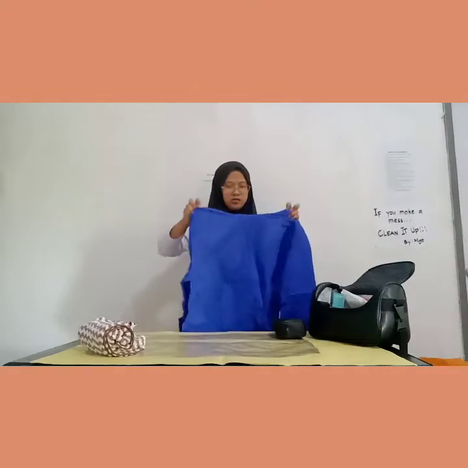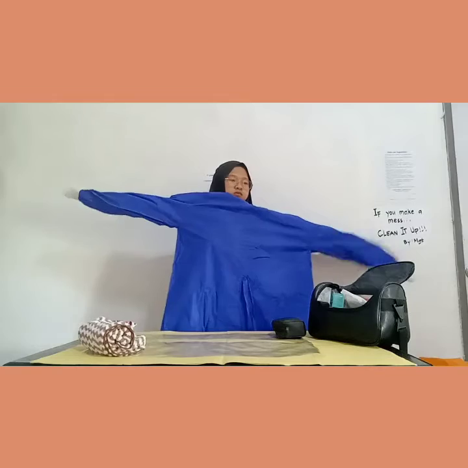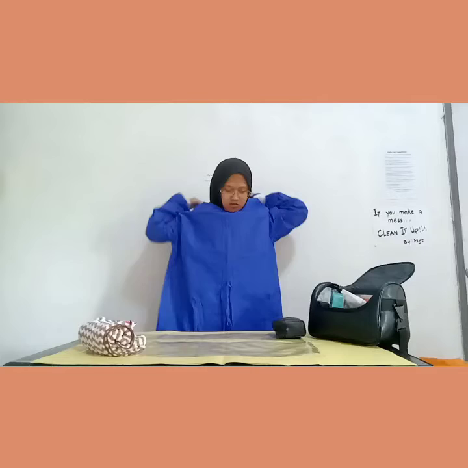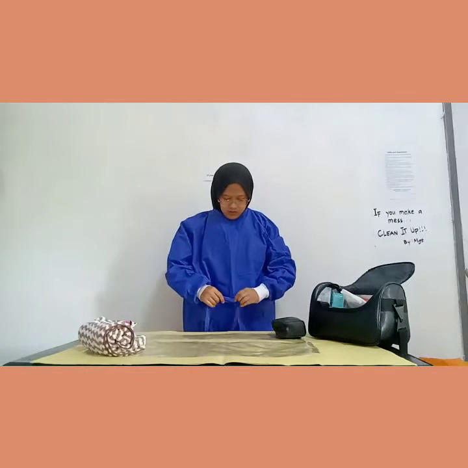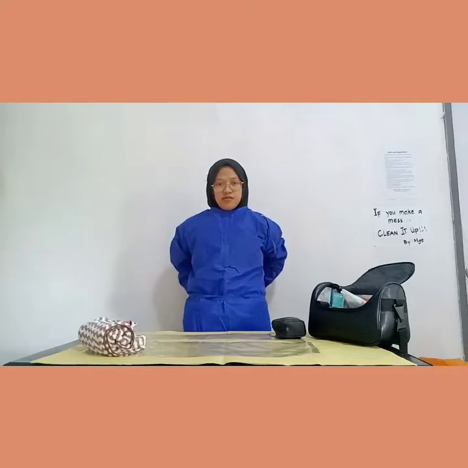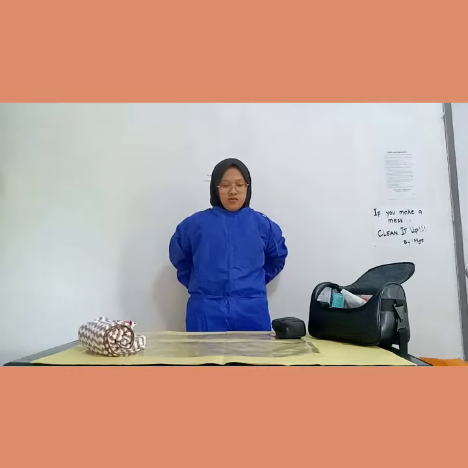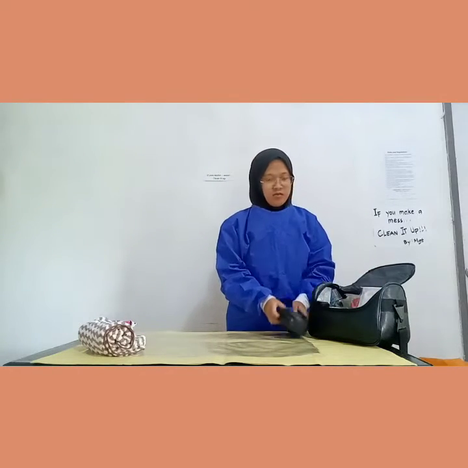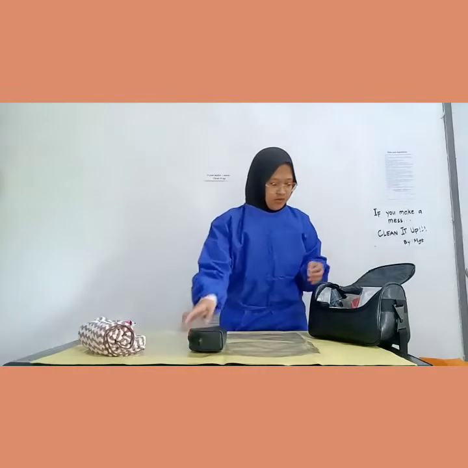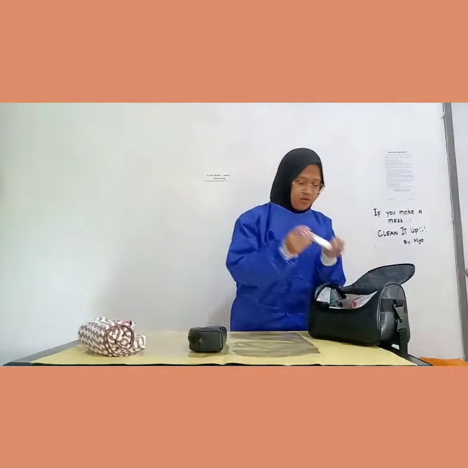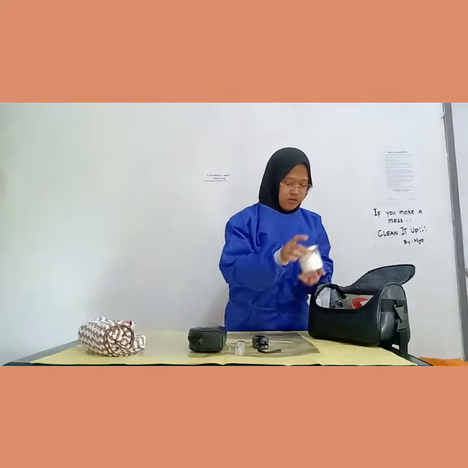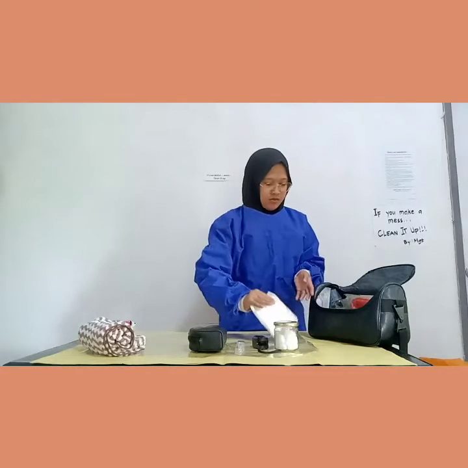This is to make sure that the apron is put on tightly. Take out the things most needed in rendering nursing care, for example, thermometer, kidney basin, cotton balls, and waste paper bag, and place them at the corner of the work area. This is to have an organized work and also to save time and effort.